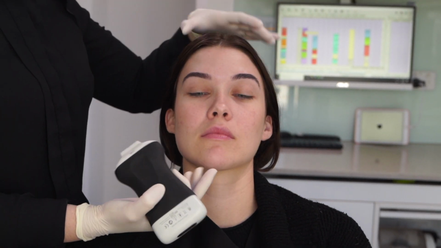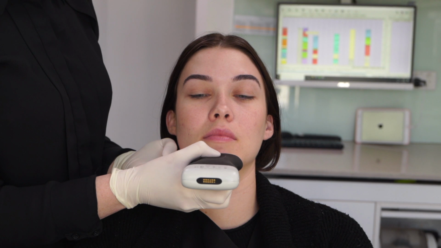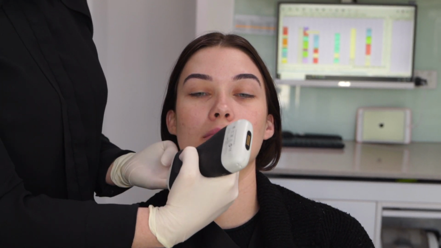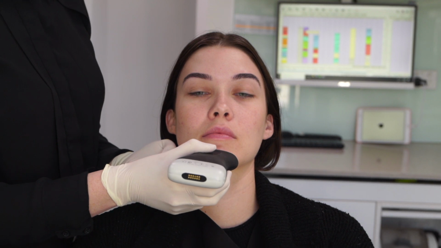Next, we move to the chin and lower lip, starting with the reference point of the depressor anguli oris muscle. The artery to be found in this position is the inferior labial artery.